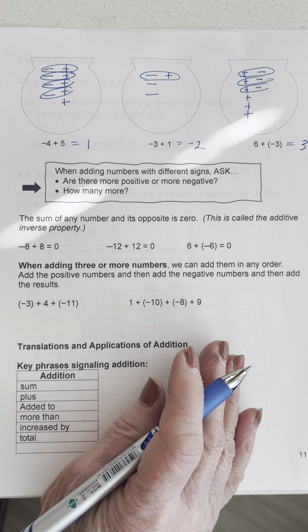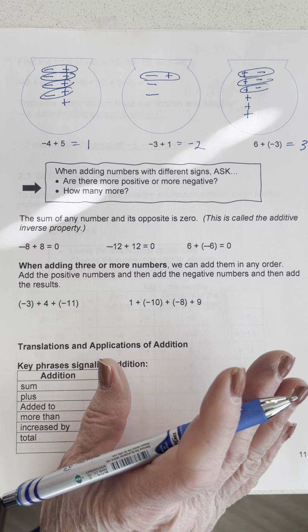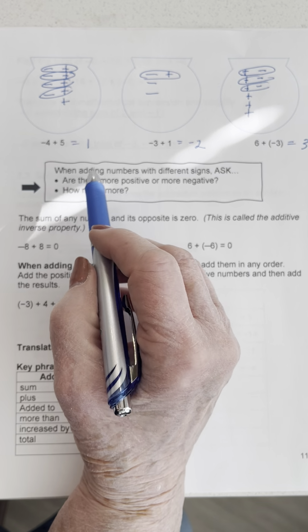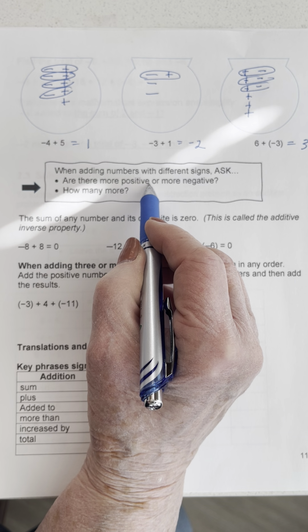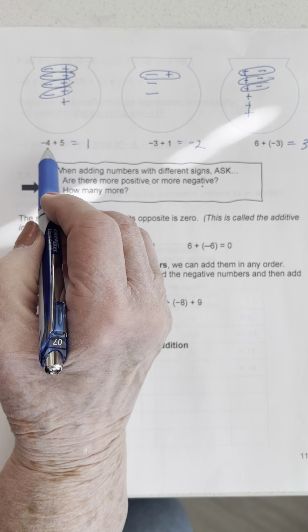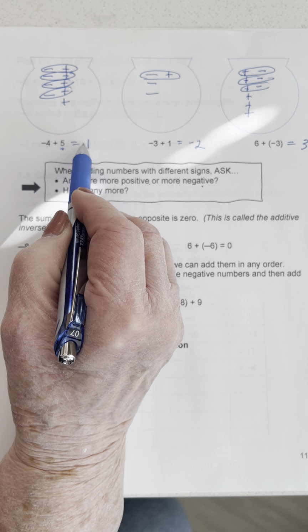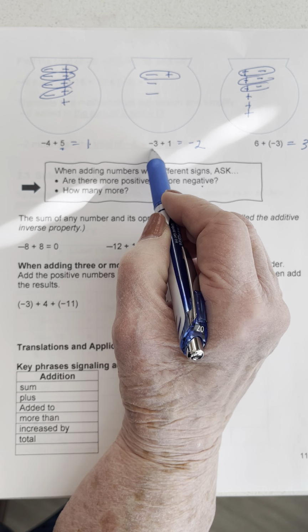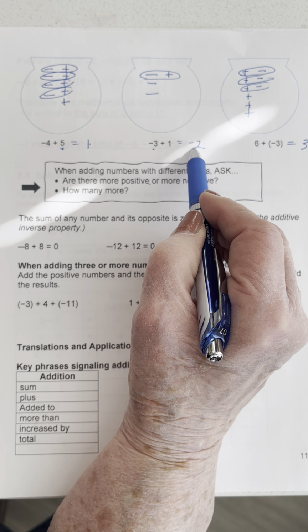So this is the way I like to think about it. We don't want to draw these jars on every problem, but when you're adding numbers with different signs, ask yourself, are there more positive or negative? And how many more? So if we looked at this, we would see that we have more positive, and how many more? 1. If we looked at these, we would see there's more negatives. How many more? 2 more negatives.